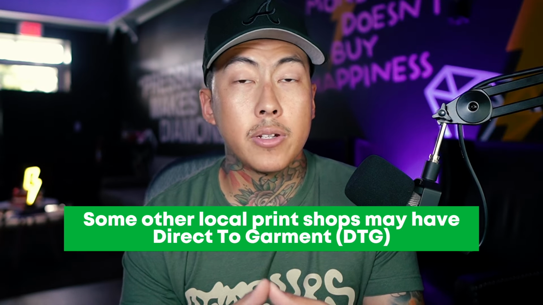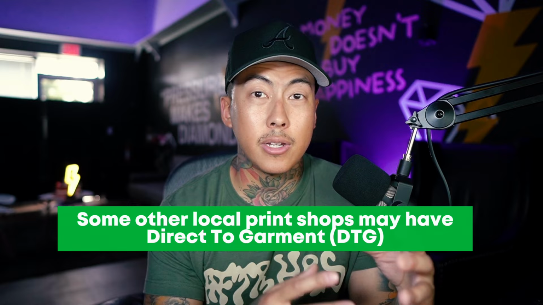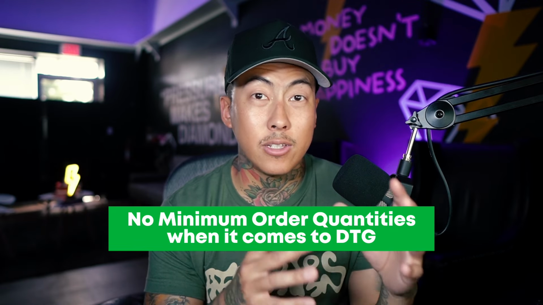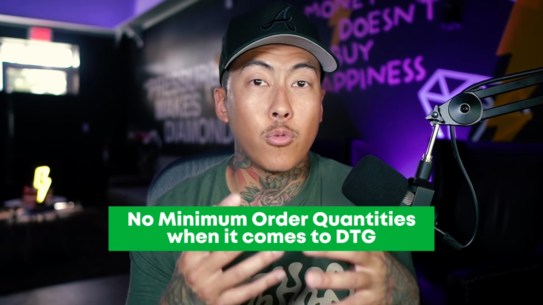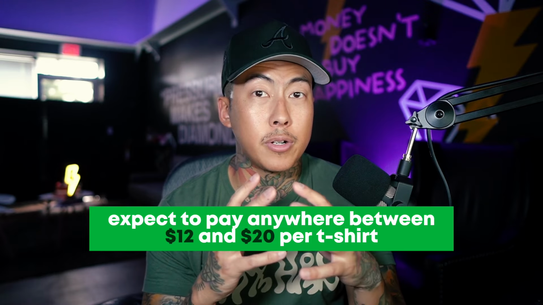Now, some of your local print shops may also have direct to garment. Now, this is going to be a one-off print. There's typically no minimum order quantities when it comes to this, and this is typically what print on demand shops usually have as well, which is a direct to garment printer. So you can expect to pay anywhere from $12 to $20 per t-shirt if you are just looking for one t-shirt or one hoodie and so on. But now this right here is typically a full color print.